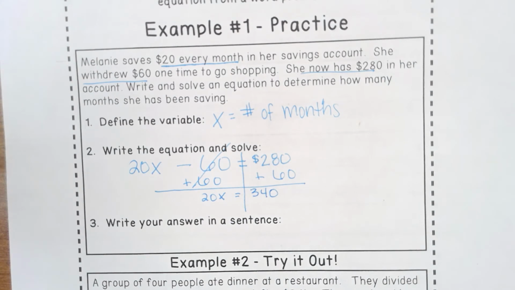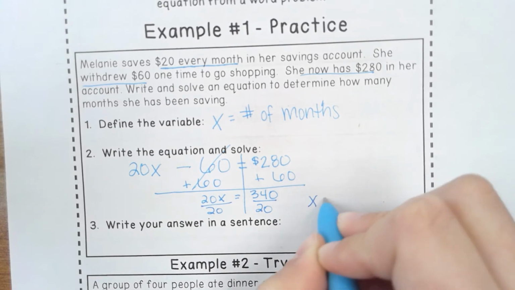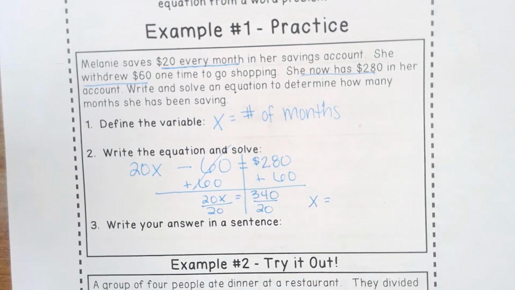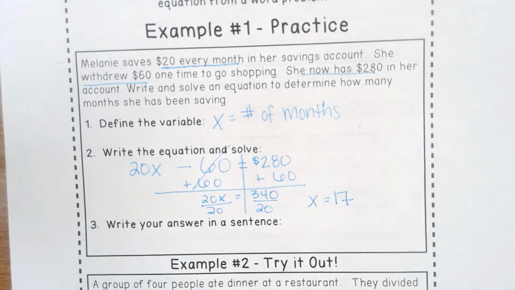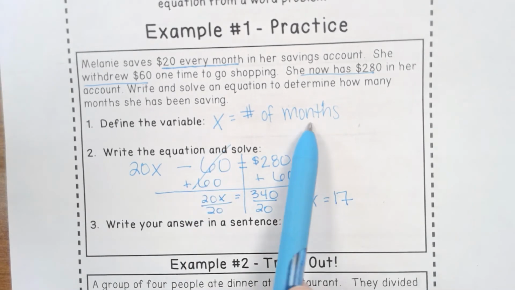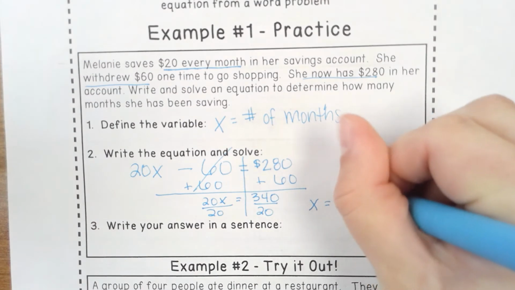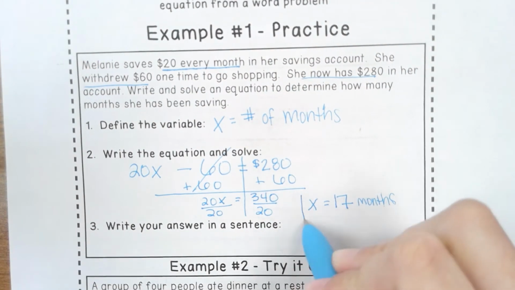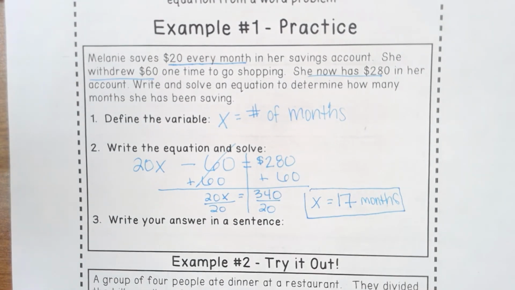And then our last step to get x by itself: right now the 20 and the x are multiplying, so the opposite of multiplying is to divide. So divide by 20, divide by 20, and 340 divided by 20 gives us 17. And since we are dealing with a word problem, we do need a label. So remember, if x was talking about the number of months, that means that our answer is also talking about the number of months. So she has saved within 17 months from that $280.